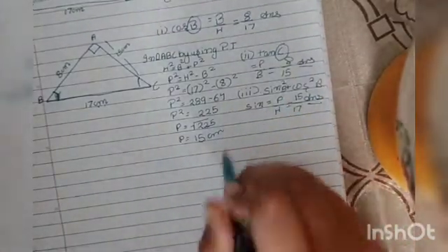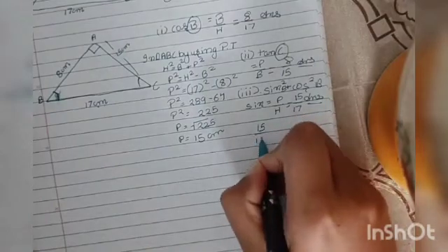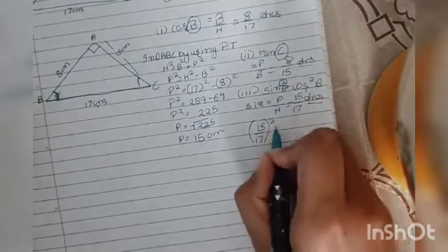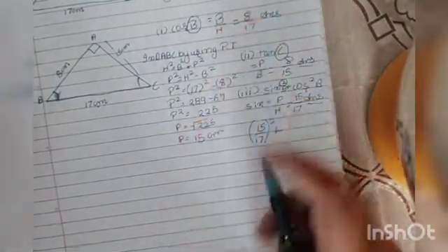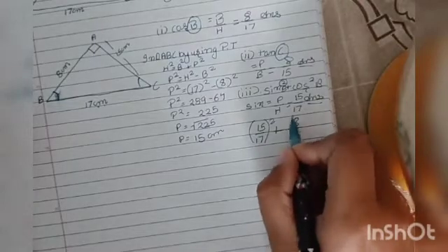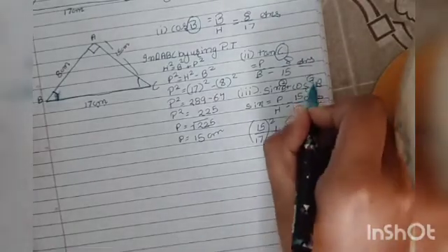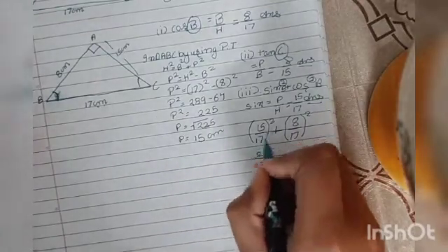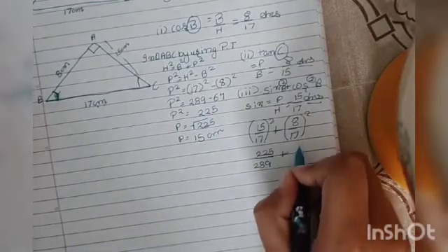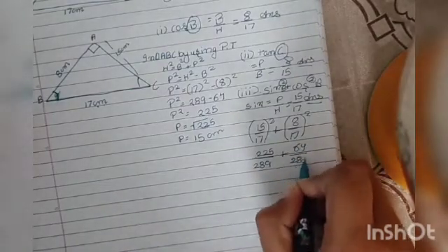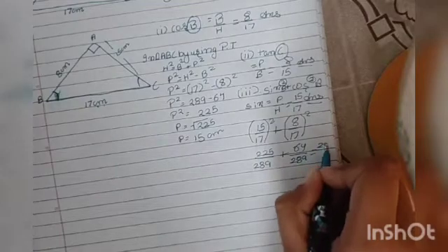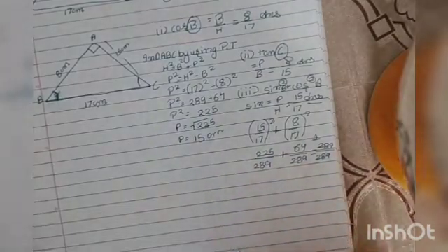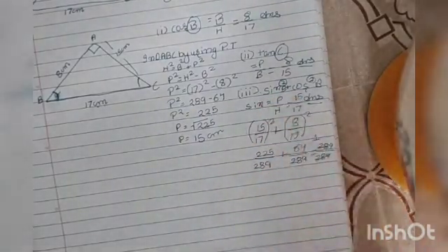So what we will do: sin B is 15 upon 17. 15 upon 17 whole square, because the square is there. And then plus cos square B. Cos B is 8 upon 17, and that also is squared, because the square is there. 225 upon 289 after squaring, then 64 upon 289. So our answer is 289 upon 289. In trigonometry, for questions like these, we often get the answer 1.